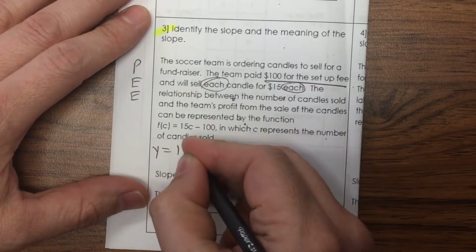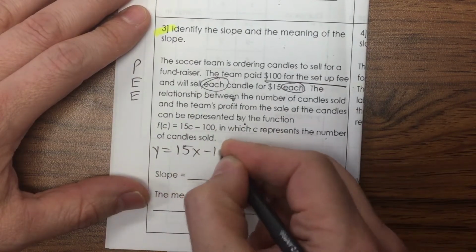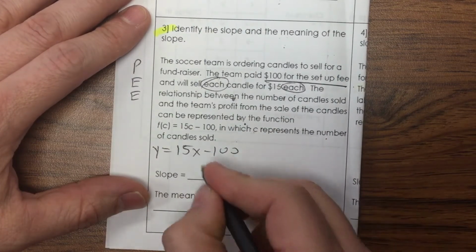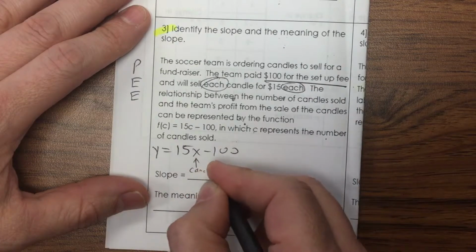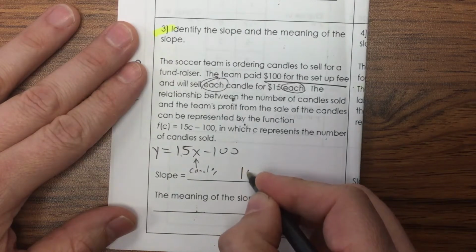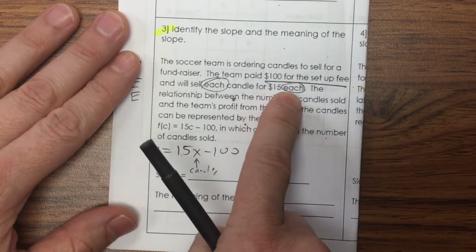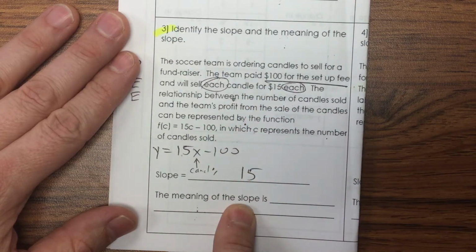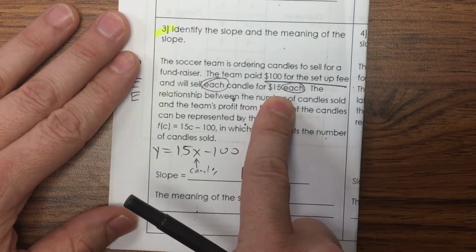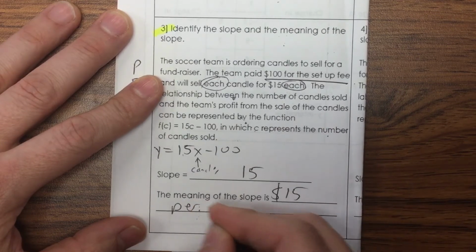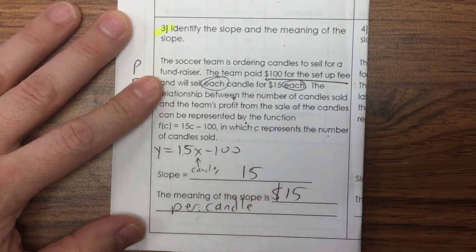Let's write it in the terms that we like. Y equals 15x minus 100. C, or x, represents the number of candles. So this is the number of candles. Well, the slope is my m value, right? The slope is 15. We also got that out of here. The word each is right by the number 15. The slope is 15. What's the meaning of the slope? It's $15 per candle. And that is some practice on finding the meaning of slope.